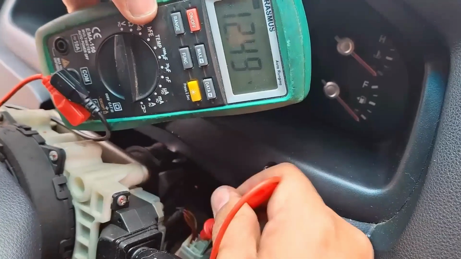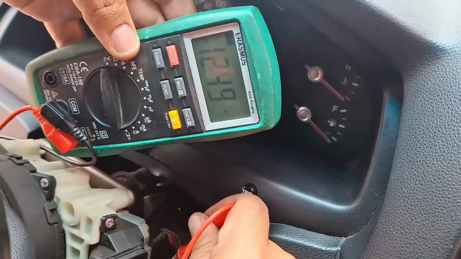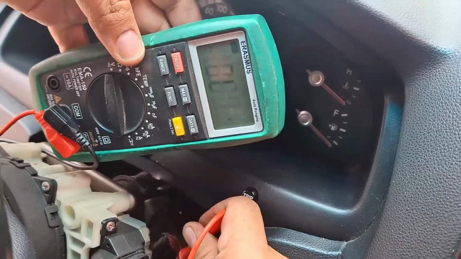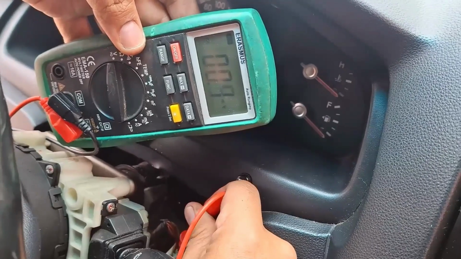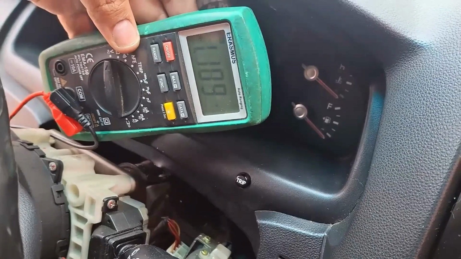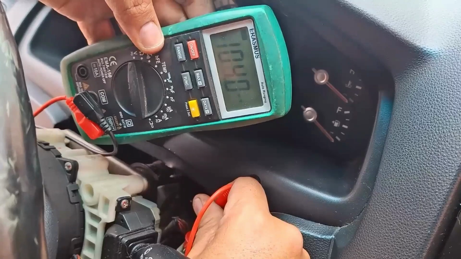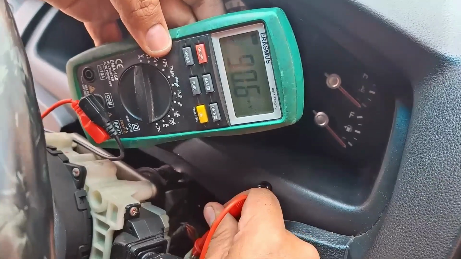So again, we're testing, making sure we have the right wire. Double, triple check if you have to. We do not want to cut the wrong wire here. And just check our other wires. Okay. And you'll notice 2, 3 times testing is not a bad thing.